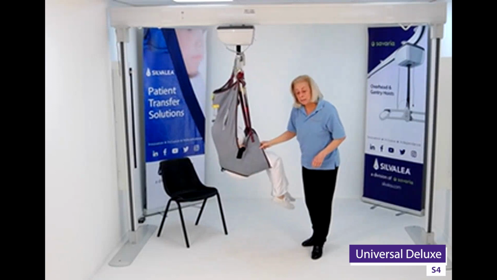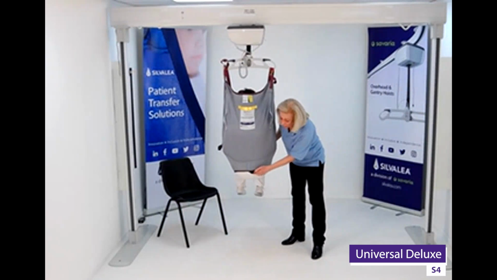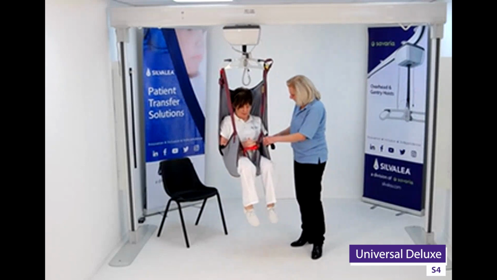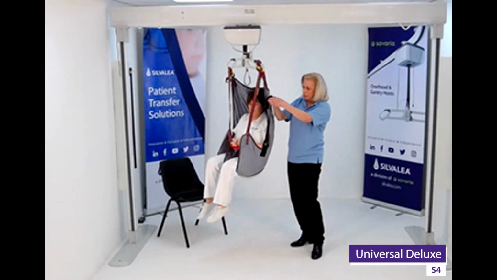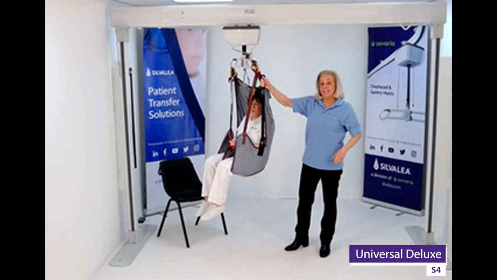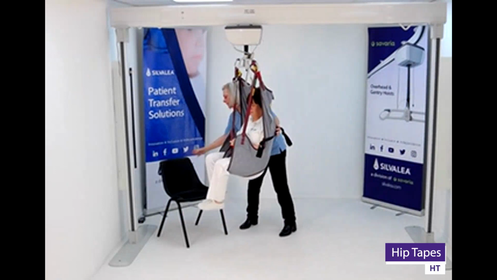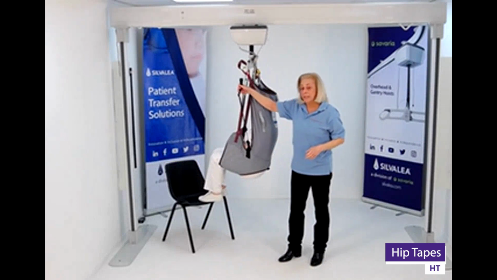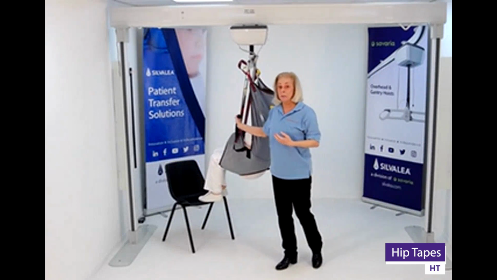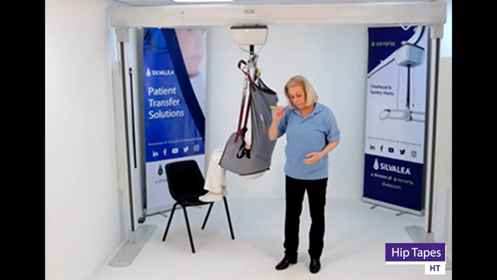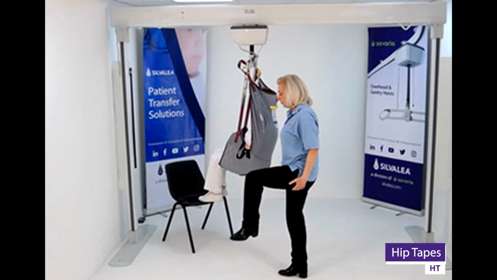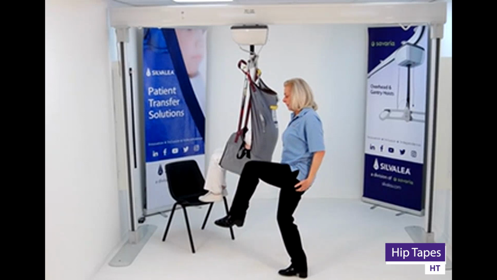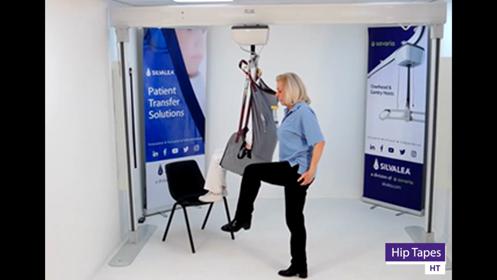Still full body, still has an aperture for toileting if needed. But what I've done with this one, for those that may have noticed, is add an extra tape. This is a hip tape. These can be added to most styles. If you think about your position like that, a tape there will literally lift the hip.